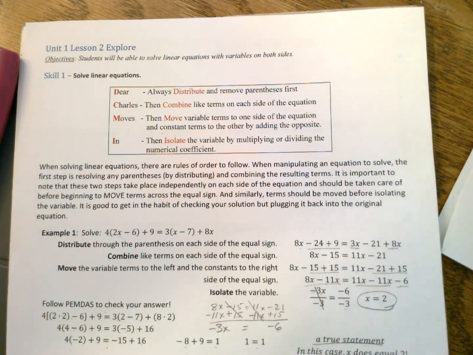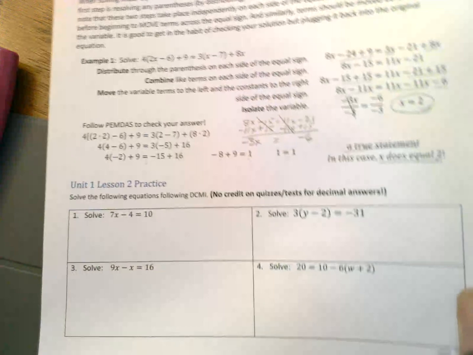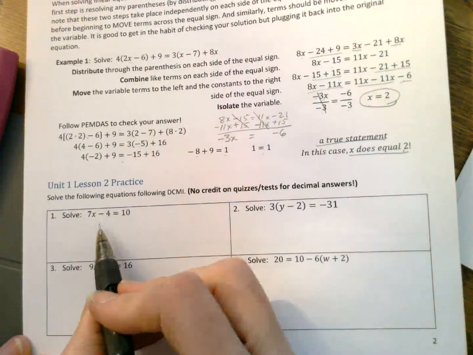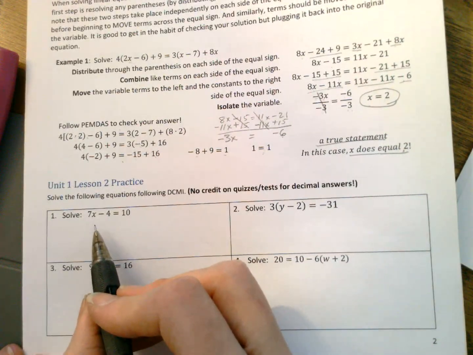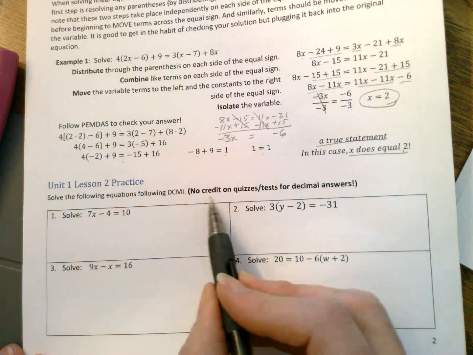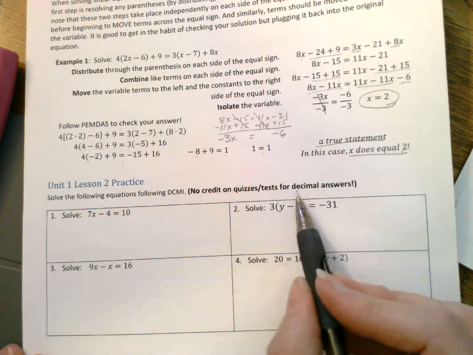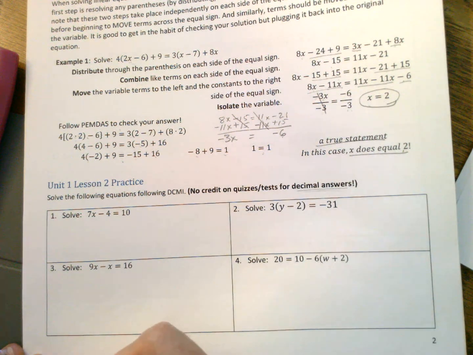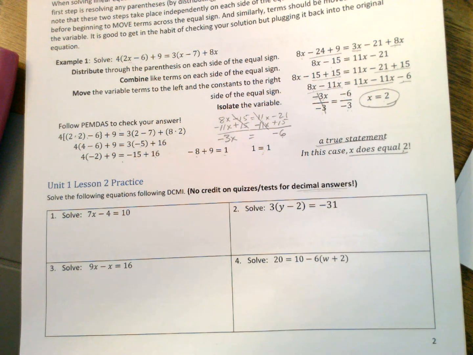Okay? So let's try a few of these, a little simpler, we're going to start off with. Notes up here, it says make sure that you don't use decimal answers. I've seen a lot of tests where they just decide to put a decimal answer down. That's just not going to get any credit.